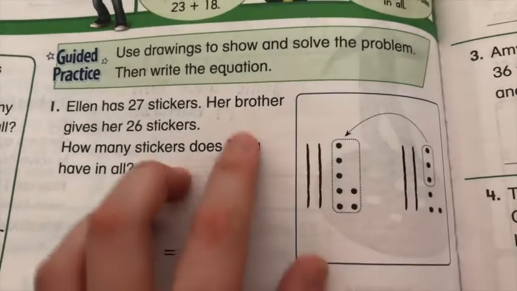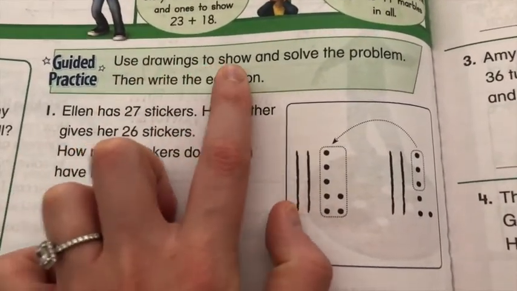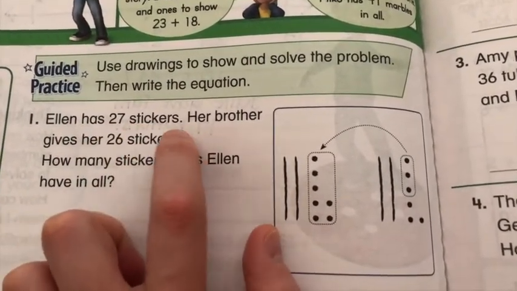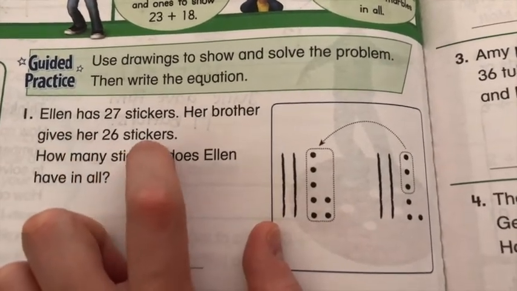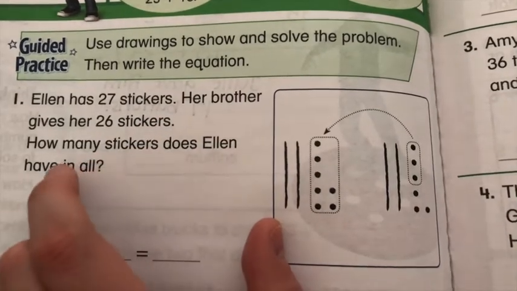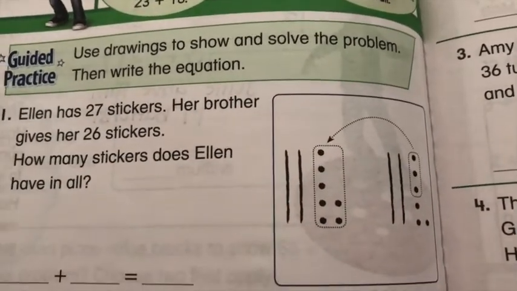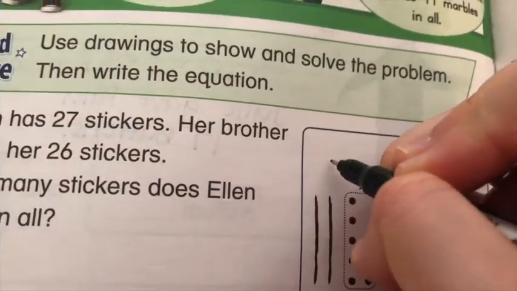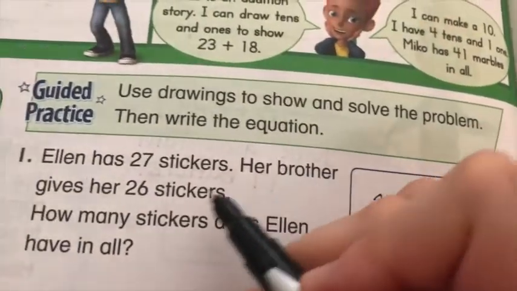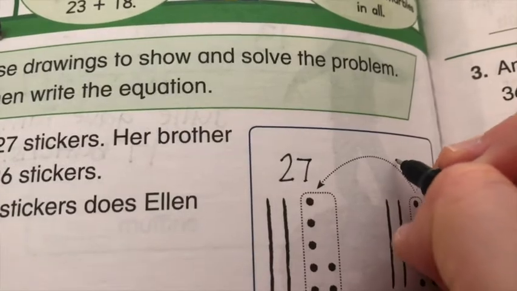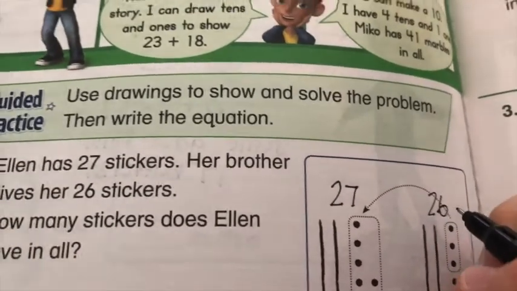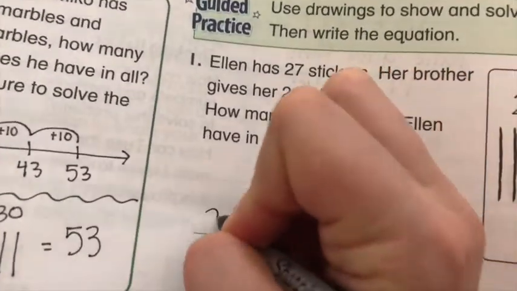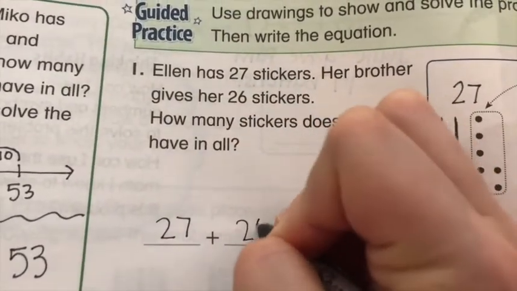Now let's do the guided practice question together. It says use drawings to show and solve the problem. Then write the equation. It says Ellen has 27 stickers. Her brother gives her 26 stickers. How many stickers does Ellen have in all? So, we know that Ellen has 27. So, over here, they drew a picture of 27 stickers. Then her brother gives her 26 more. So here's our drawing of 26. So what problem are we doing? We're doing 27 plus 26. Let's write that here. 27 plus 26.